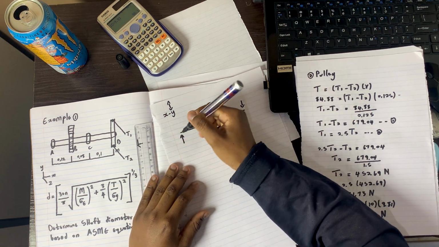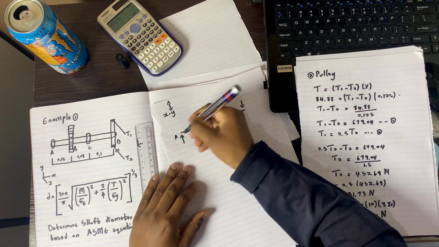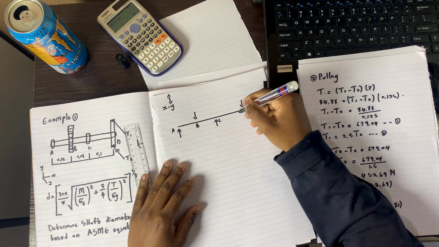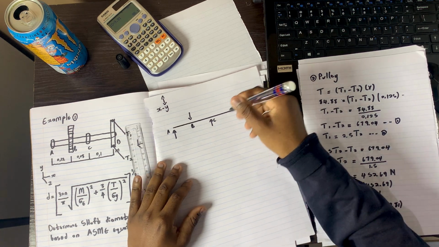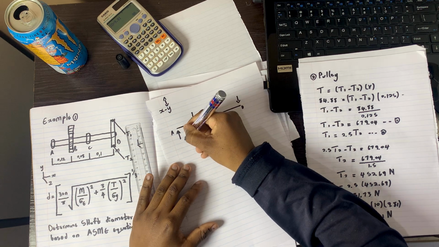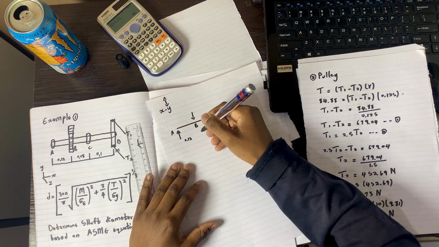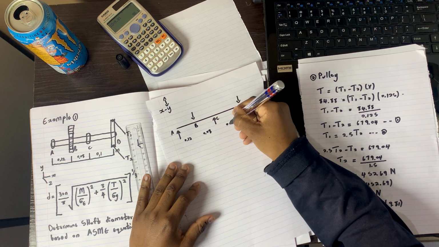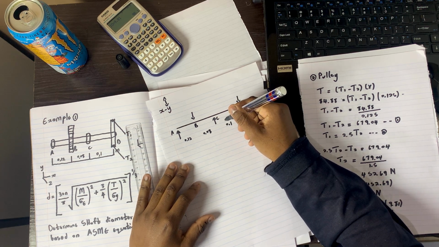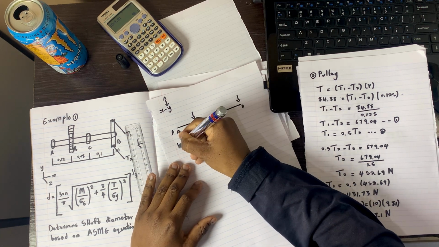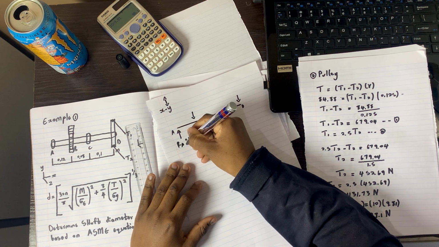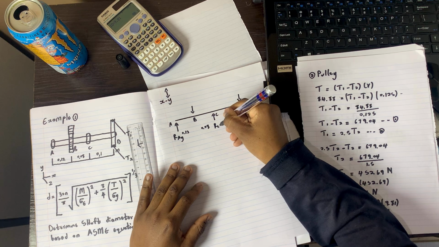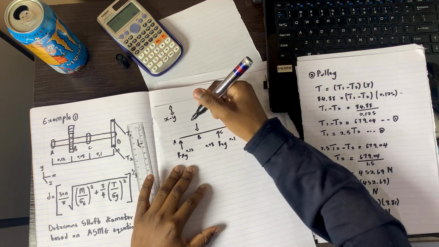This is A, this is B, this is C, and this is D. This is 0.12, this is 0.08, and this is 0.1. This is RAY, and this is RCY.